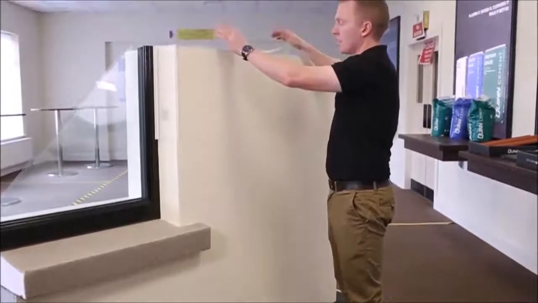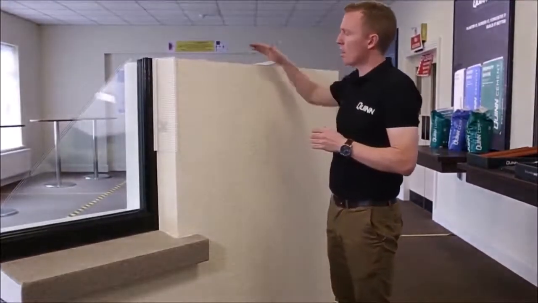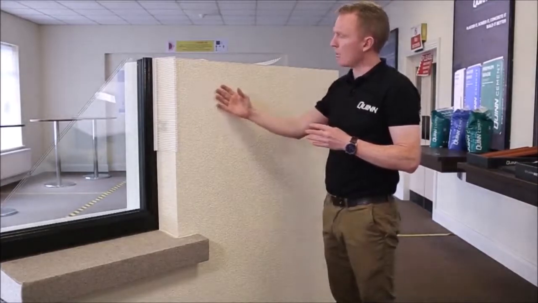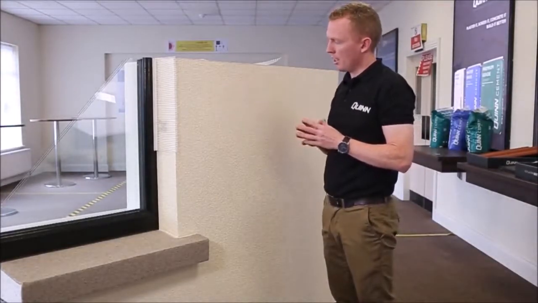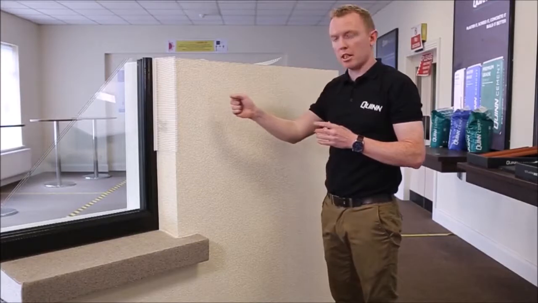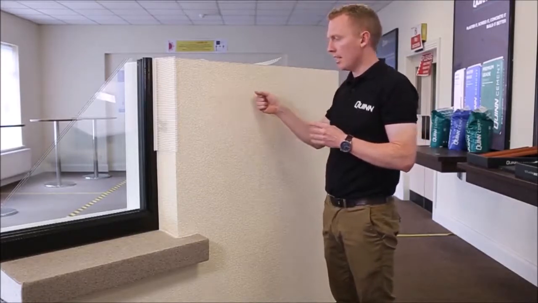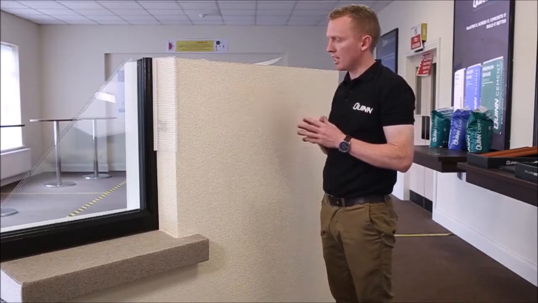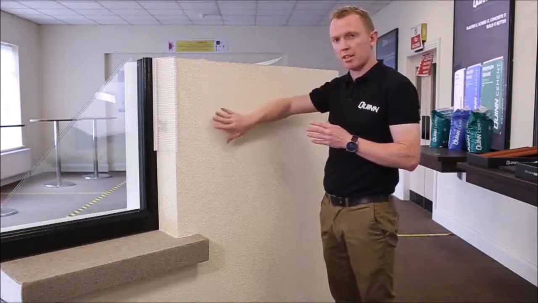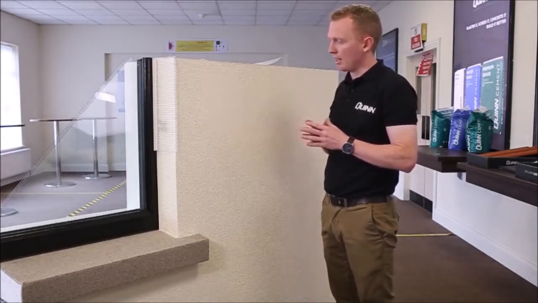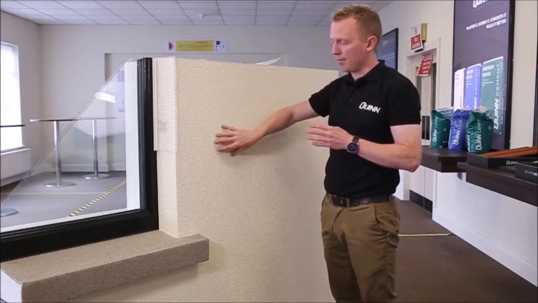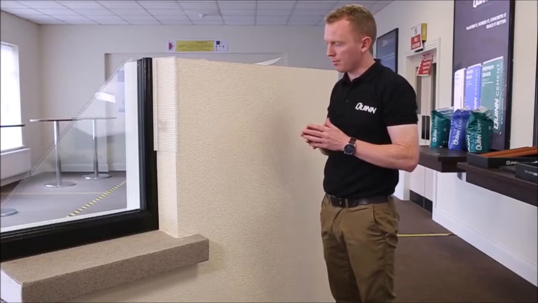So depending on the system or the installer, once the mesh has been put in place and the base coat has been put across it, some of the installers will put a fine second coat of base material across that, and then it needs to be finished very smooth to give a perfect substrate for the final render coat to go on to.